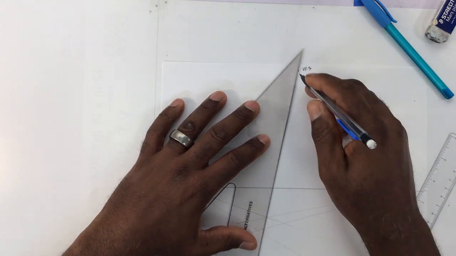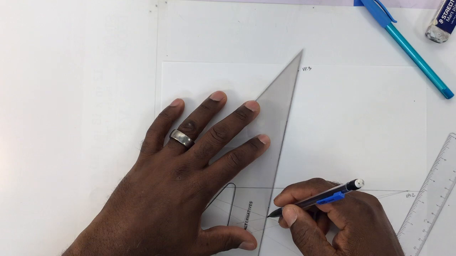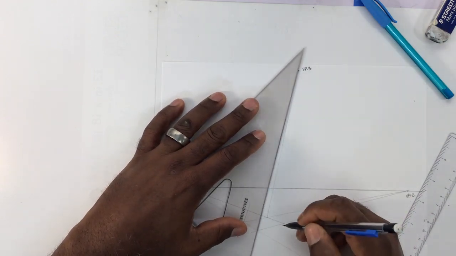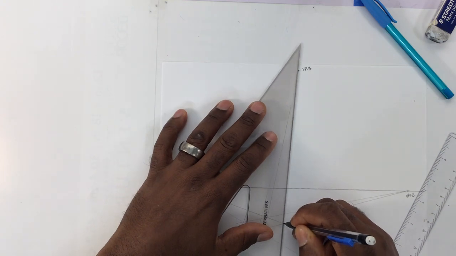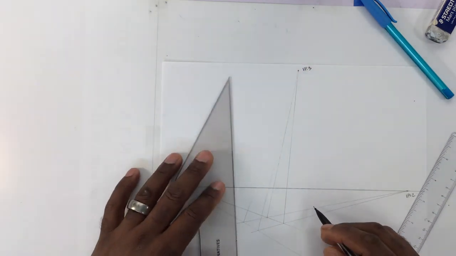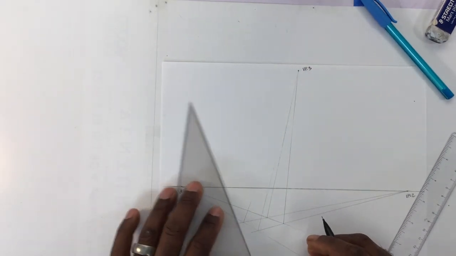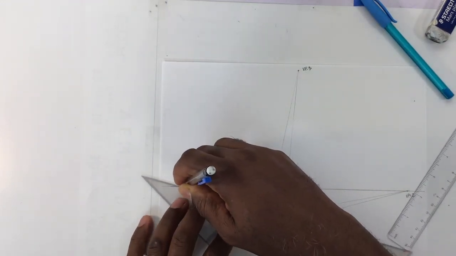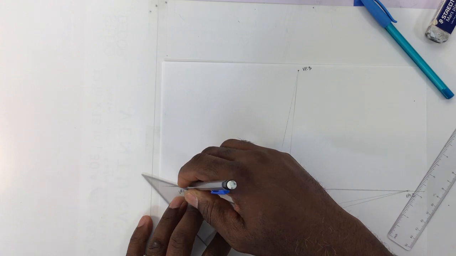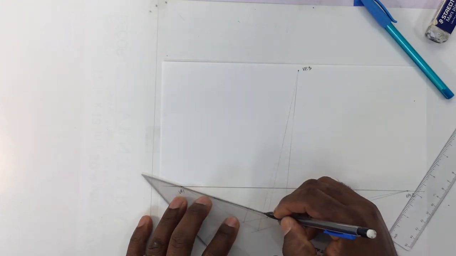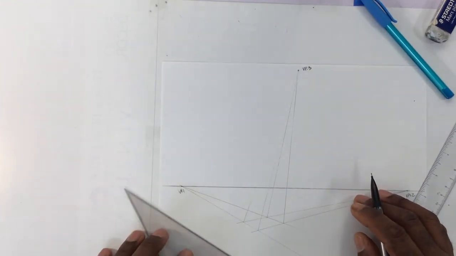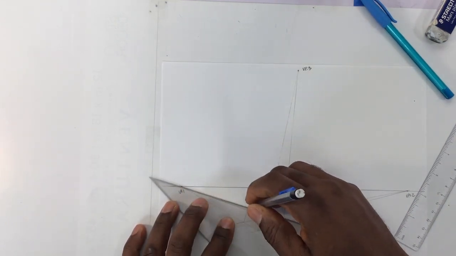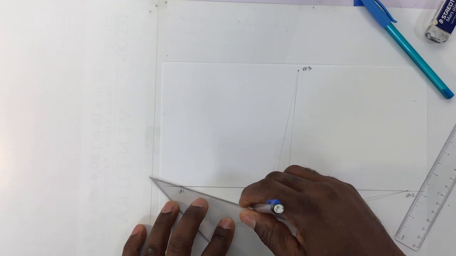So with a normal vanishing point, this is what we get. Okay, let me try and speed things up. This is sort of the box that we get. And I will make the height of this. I actually drew on the surface of the ruler a little bit. There we go.